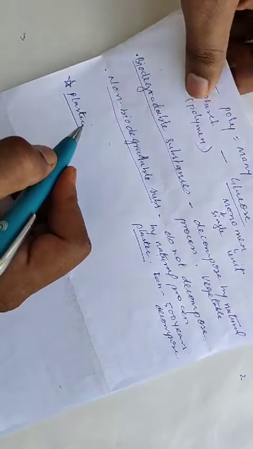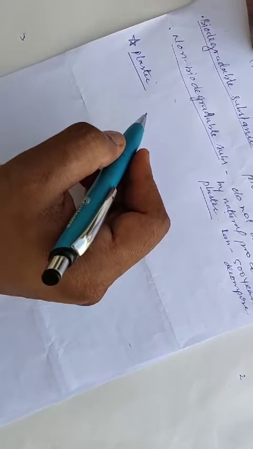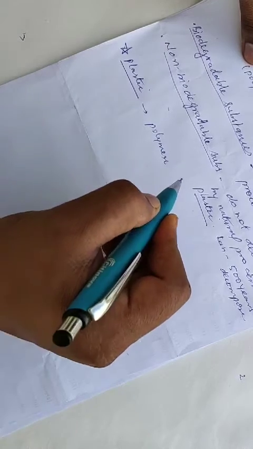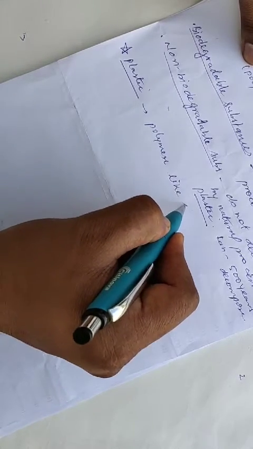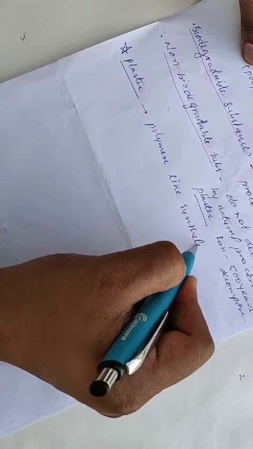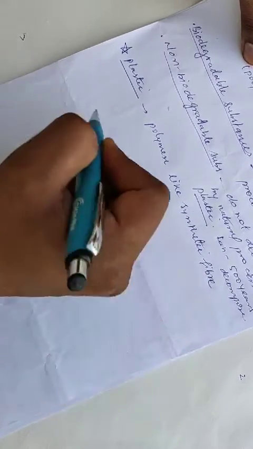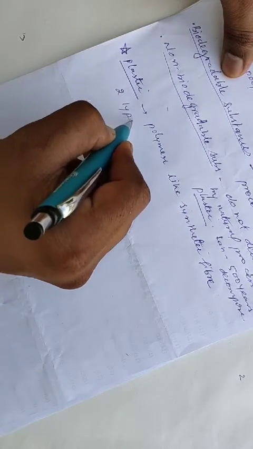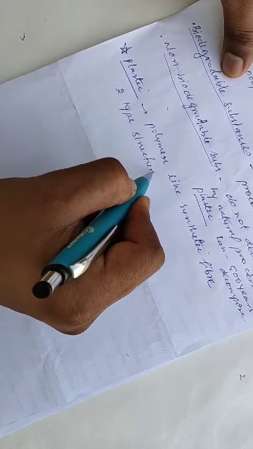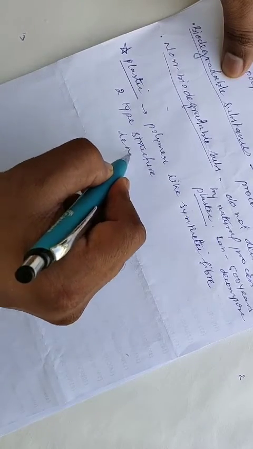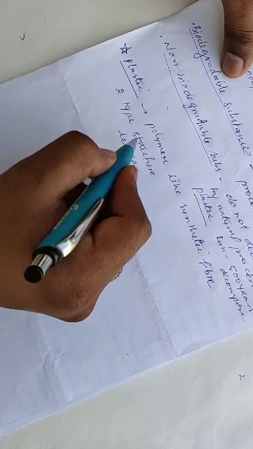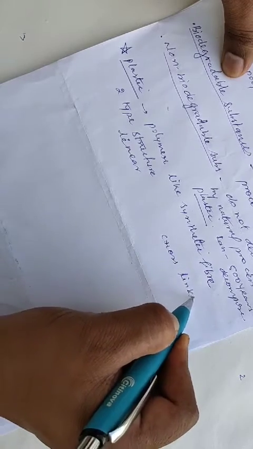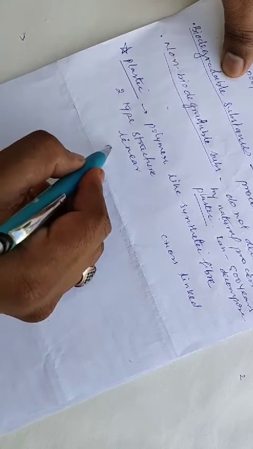Now what are plastics? Plastics are also polymers, like earlier we have seen the synthetic fiber. Like synthetic fiber, they are also polymers. They have two types of structure. The one is linear structure, another is cross-linked structure.